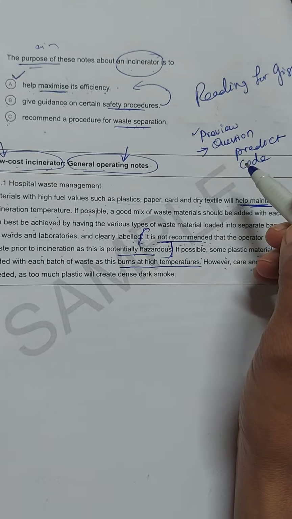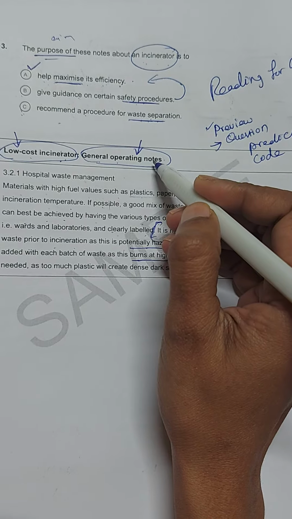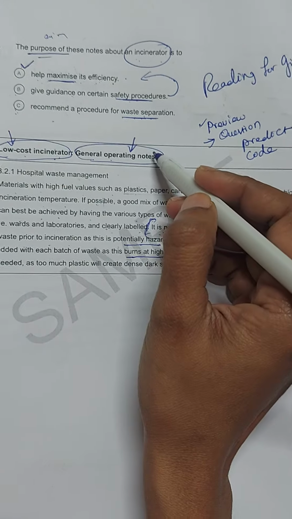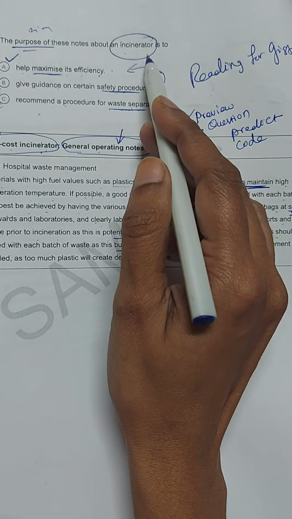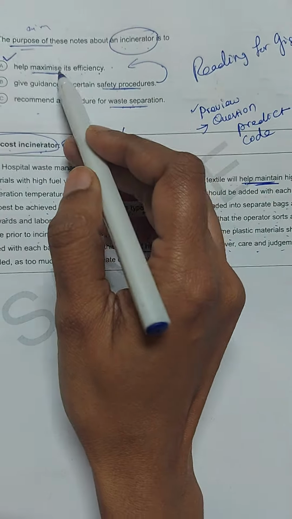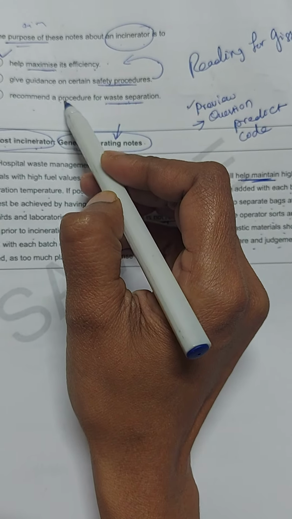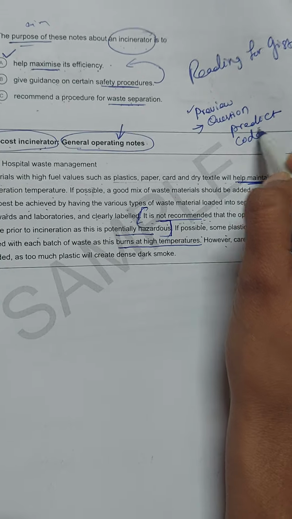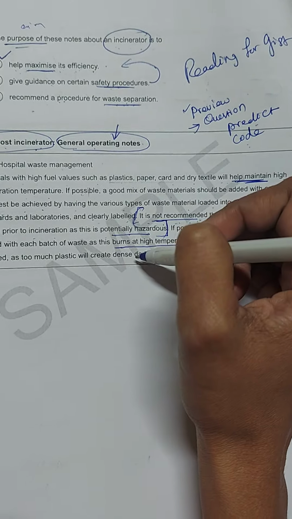So always for reading for this question, preview your subject, what is given, and try to analyze what you know already about the topic. Check your options, question yourself which one goes better, predict that answer, and try to code that in your paragraph, whether it is given or not.